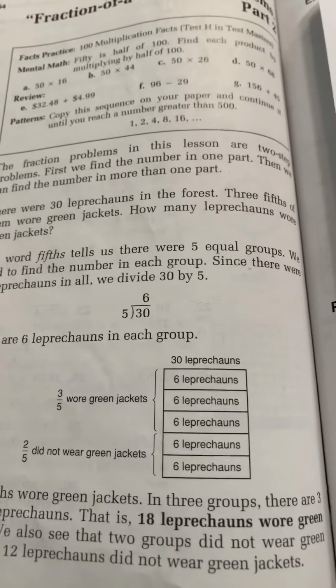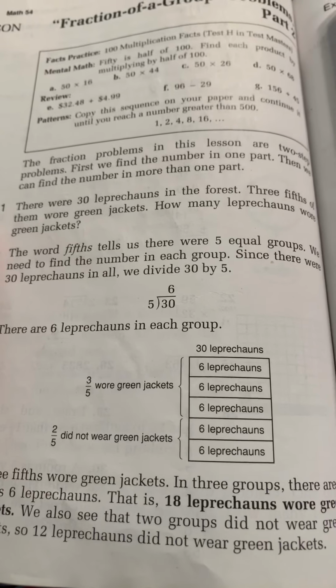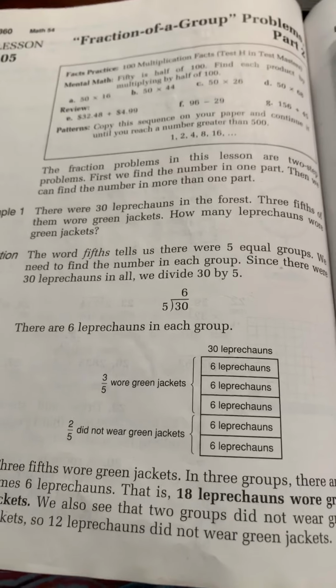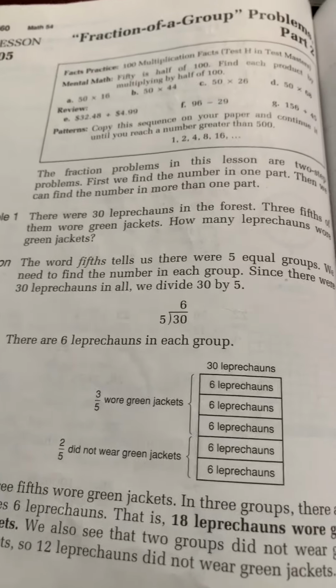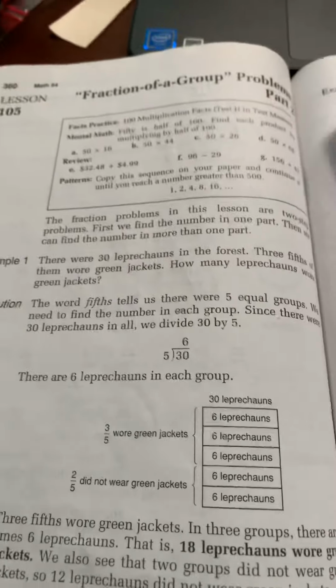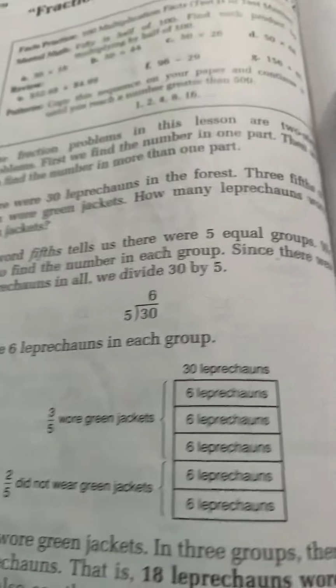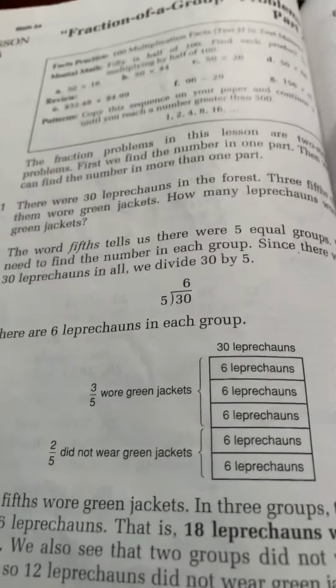So in example 1, there were 30 leprechauns in the forest. 3/5 of them wore green jackets. How many leprechauns wore green jackets? So I'm going to write this here. We're finding 3/5 of 30. Okay, so the 30 is the total, and 3/5 of them wore green jackets. So just want to write that down for you.